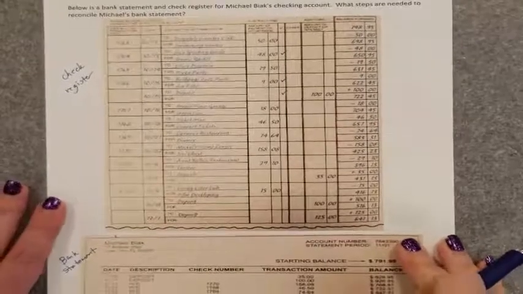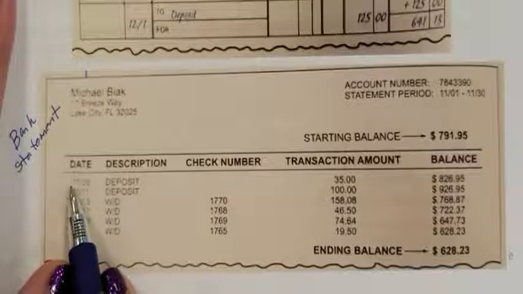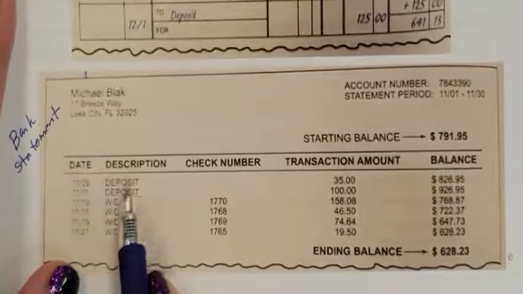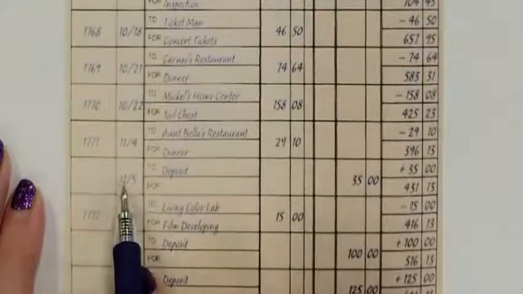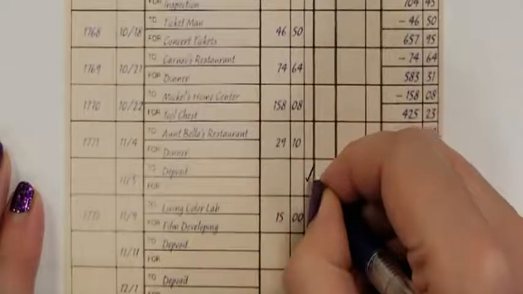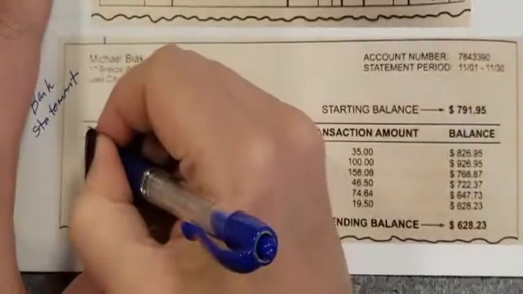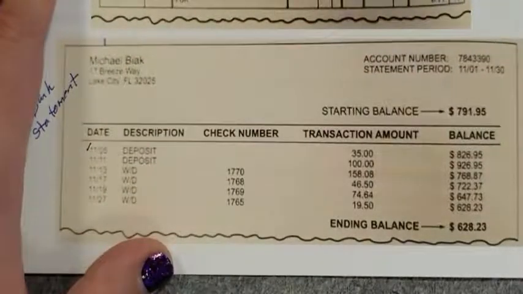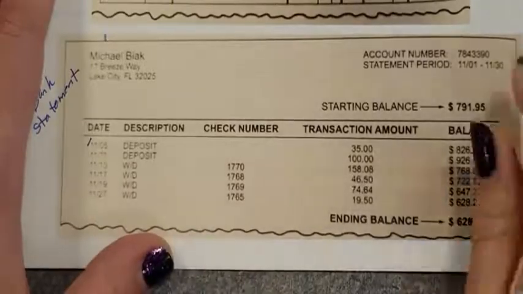We're going to go one item at a time. So the bank says that on November 5th, I made a deposit of $35. I'm going to come up to my register. November 5th, I made a deposit of $35. This is accurate and put in my register, so I'm going to put a check mark. On the bank statement, to make sure I am keeping track, I'm going to put a check mark as well.